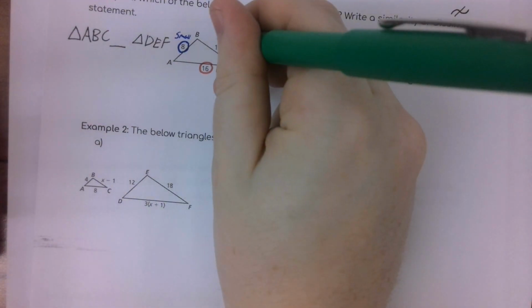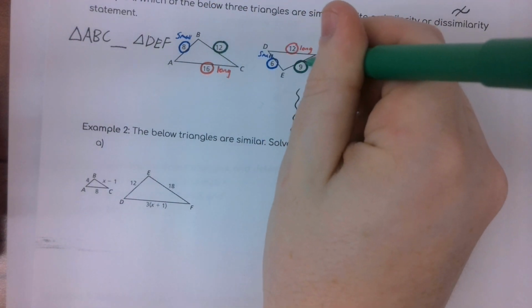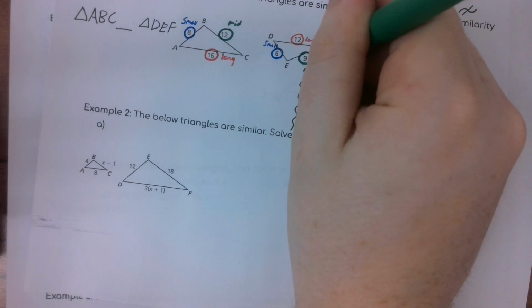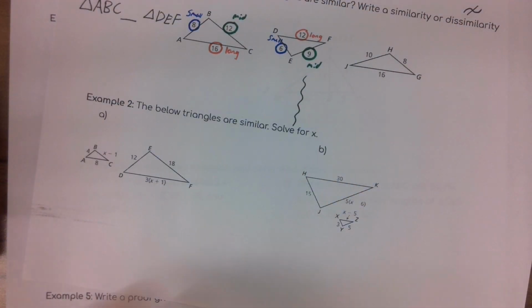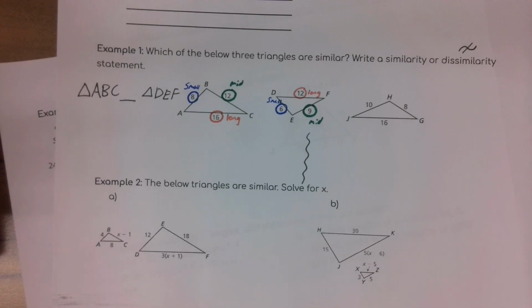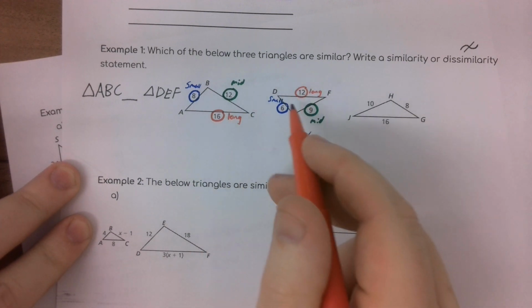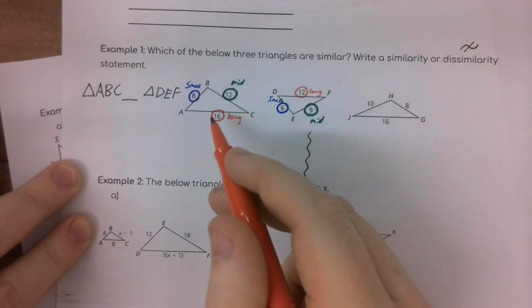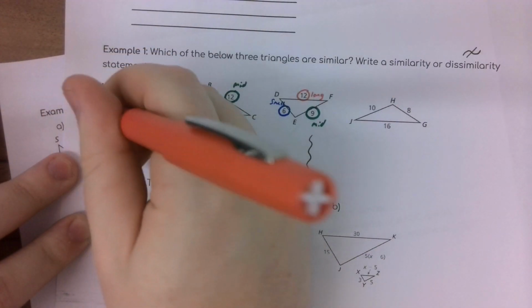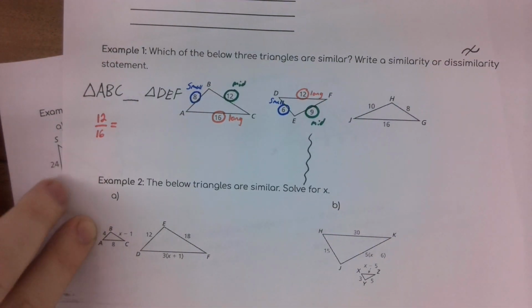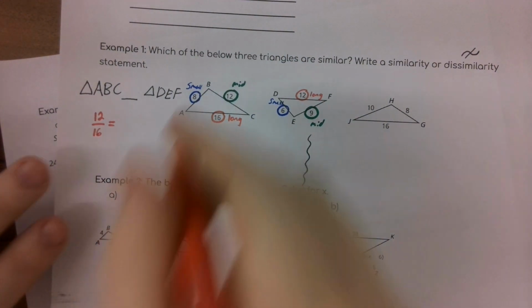And finally, we've got our medium length here of 12 and our medium length here of 9. I'll call this the mid-length. So all we need to do now is set up some proportions to see if they equal the same scale factor. Let's do it. I always go second over first. In this case, that'd be DEF divided by ABC. In this case, we have 12 over 16, which, if we simplify this fraction, equals 3/4.